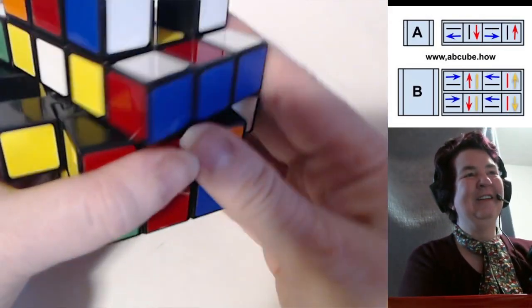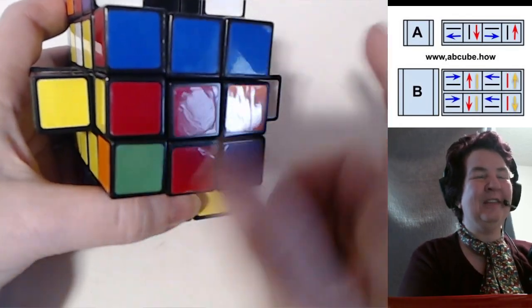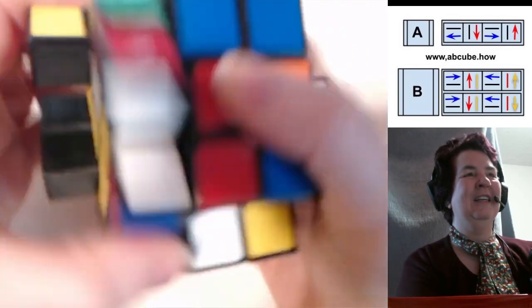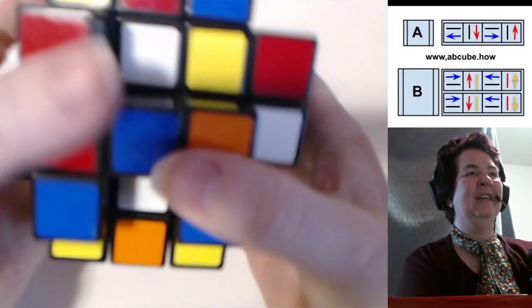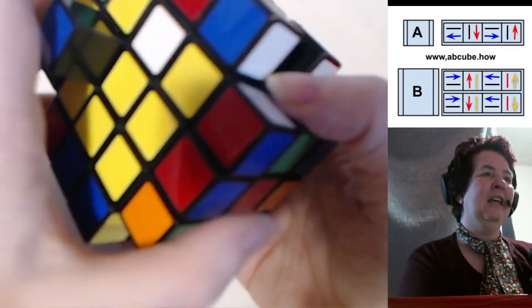So, formula B. This is my row. This is my first column. This is my second column. Away, up, in, up, away, down, in, down, and that's placed.